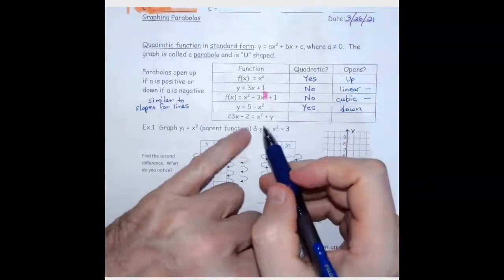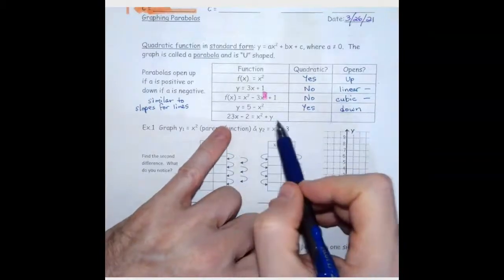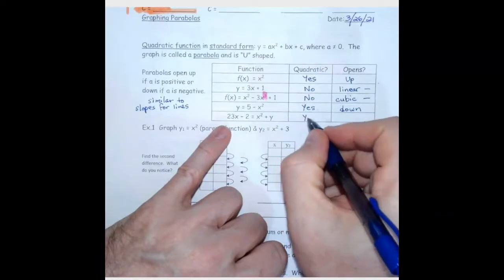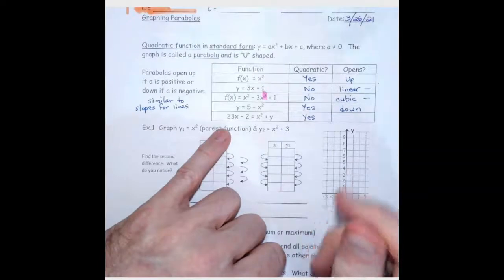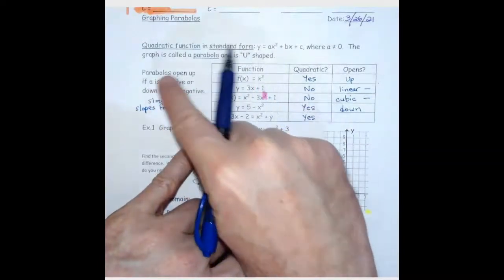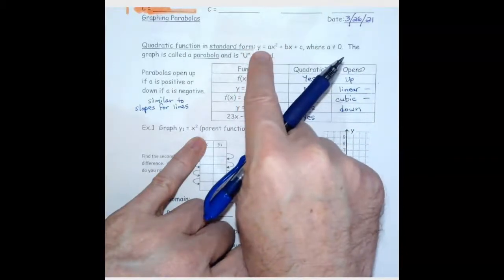Now as we look across here, our highest power is x squared, so yes, that is a quadratic function. Now you want to be careful because this a value refers to when it's in standard form, which means y is by itself.